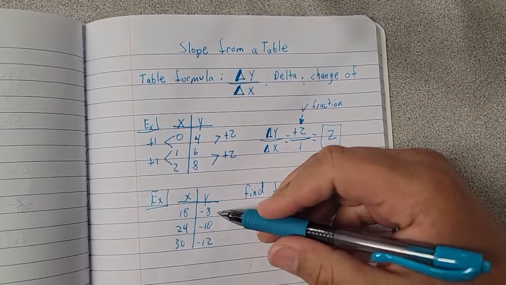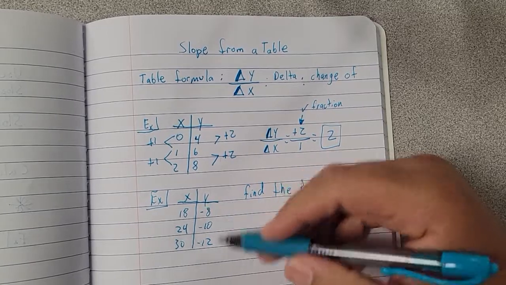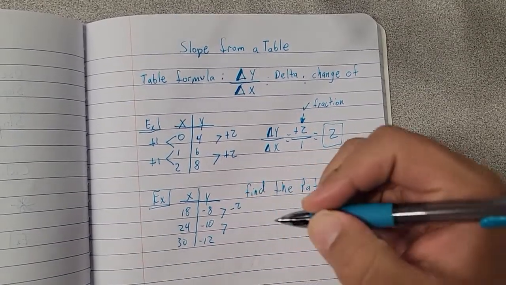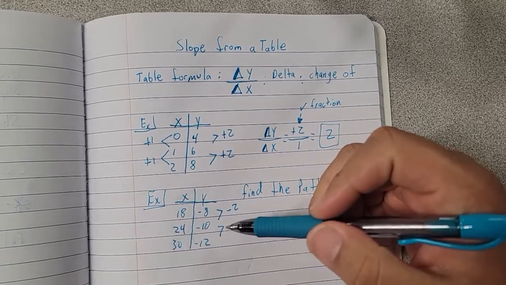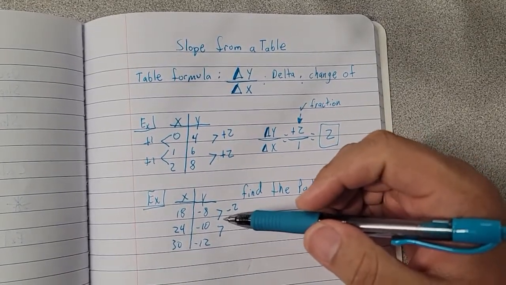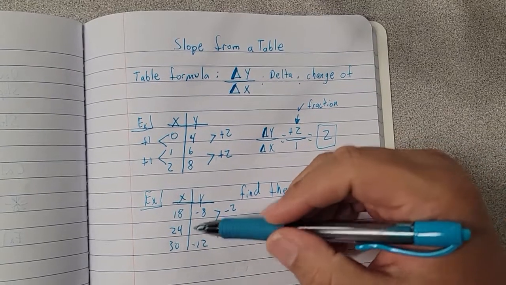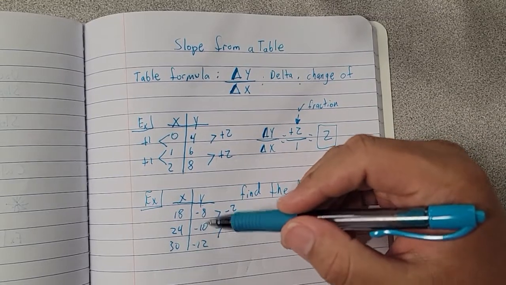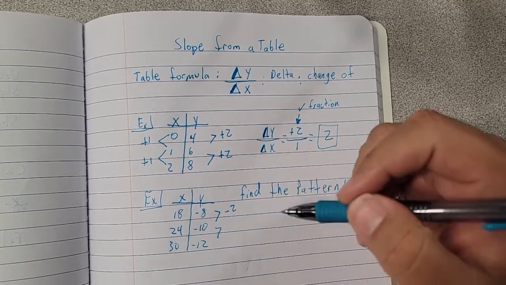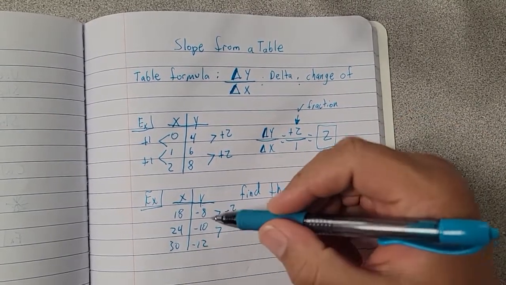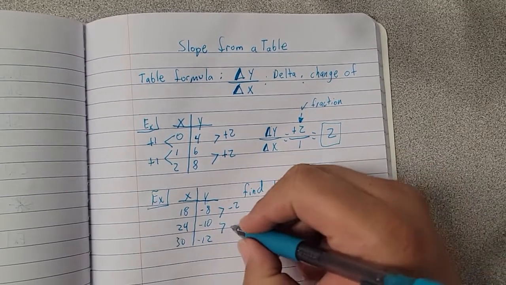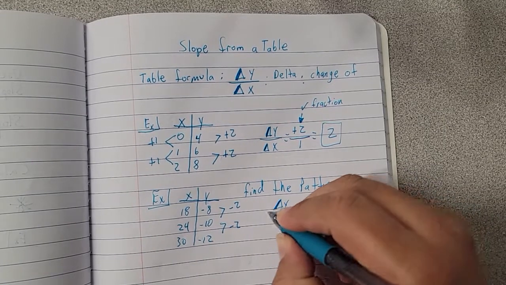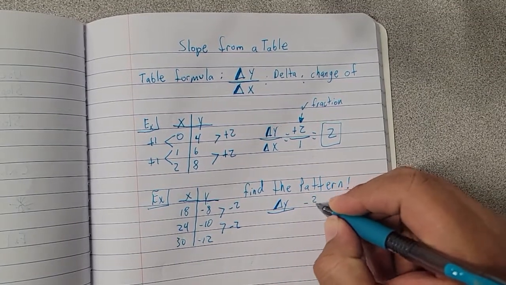Now, people would say, well, it's increasing because it's getting bigger, but these are negatives. Be very careful with the negatives. What's really happening is a -2. There's a way we can figure that out mathematically. -10 minus -8. If you put this one minus this one, that's how you get -2. What is -12 minus -10? It's gonna be -2. So my delta y, the change in the y, is going to be -2.